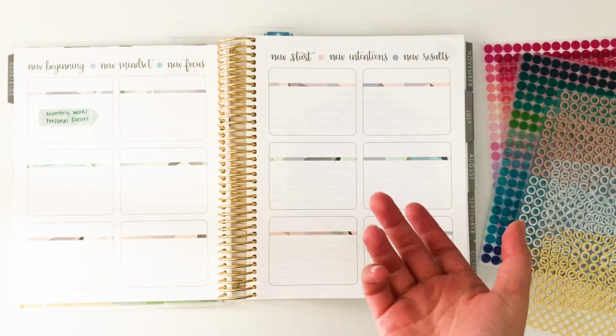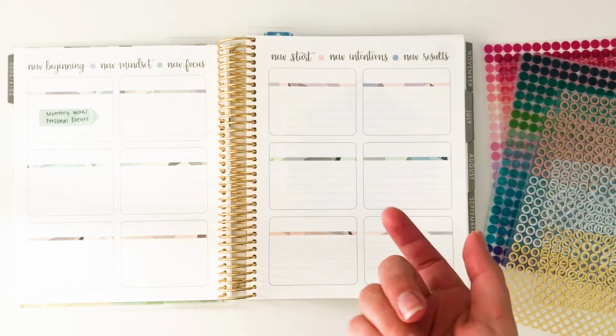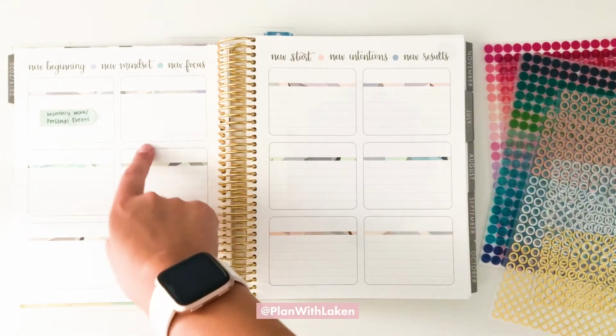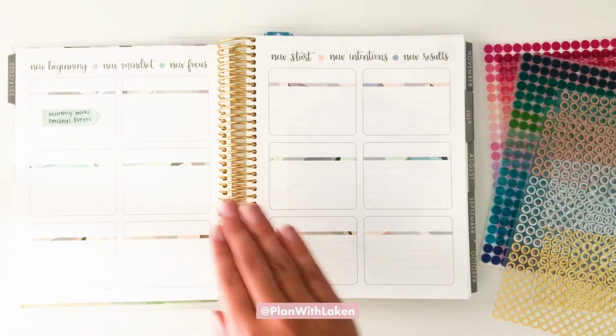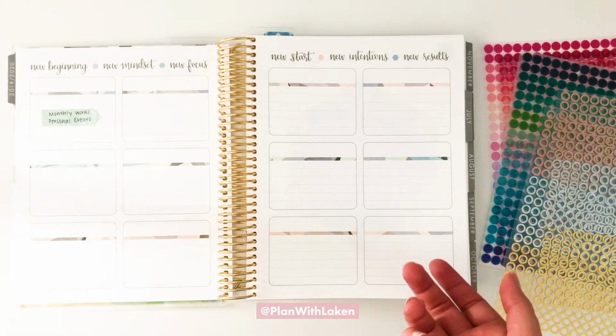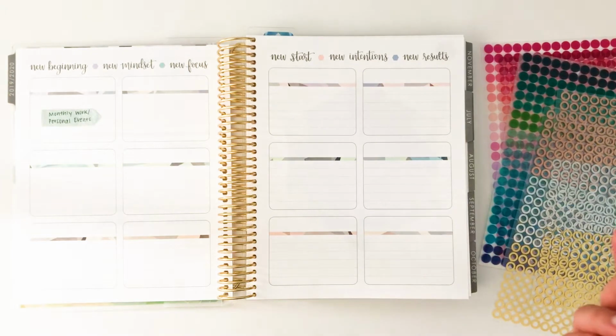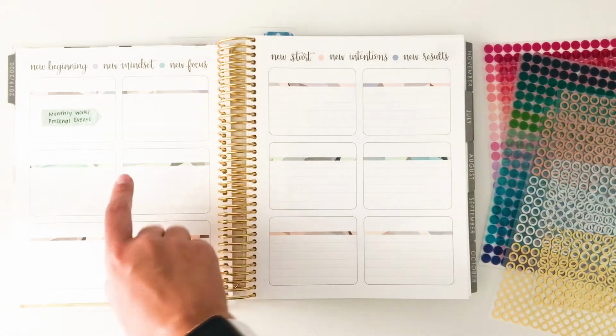For a different idea, I actually just watched a video, I think yesterday. Lakin from Plan with Lakin put what sticker kit she plans on using for the weeks of the months. I think that's a really good idea. I probably need to start doing that more often, because otherwise I'll just start buying a bunch of sticker kits and then spend money that I don't need to spend. So that's also another way that you could use this section.